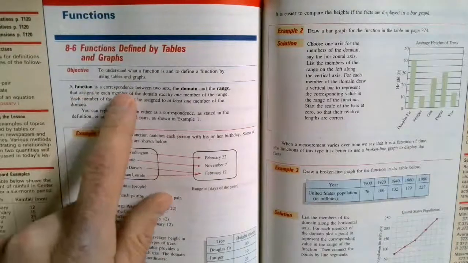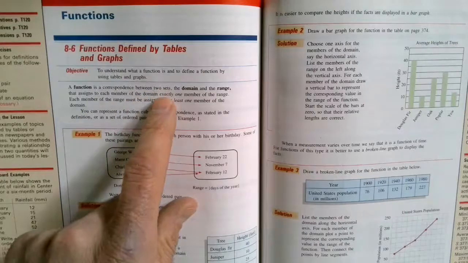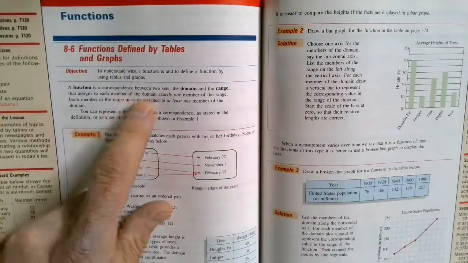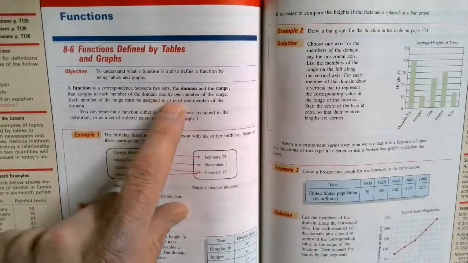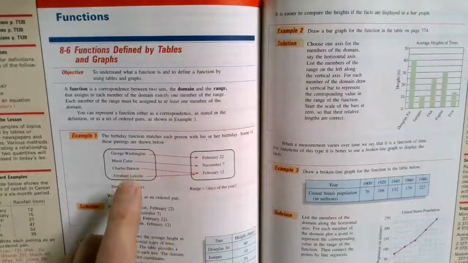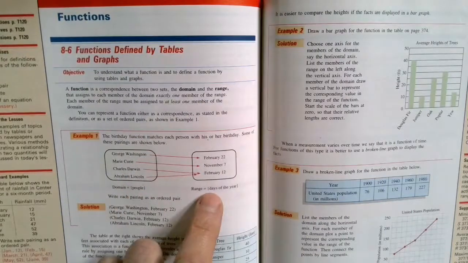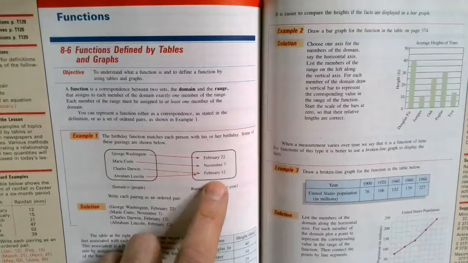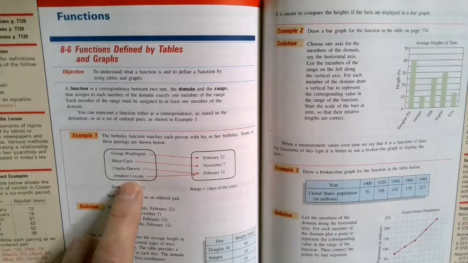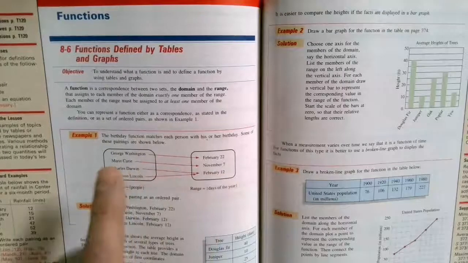Now, it's not just any old matching. A function is a correspondence between two sets, the domain and the range, that assigns to each member of the domain exactly one member of the range. So when we look here, the domain is people, and then the range is the day of the year. And we'll say this is the birthday. What we're going to see is a function only has one of these for this.